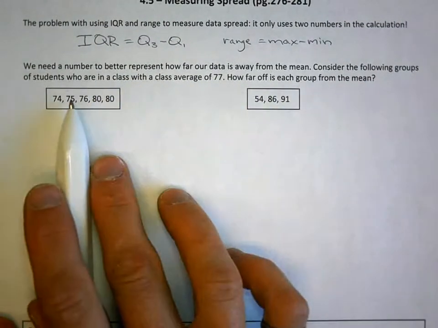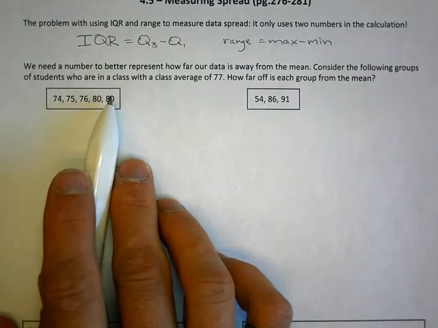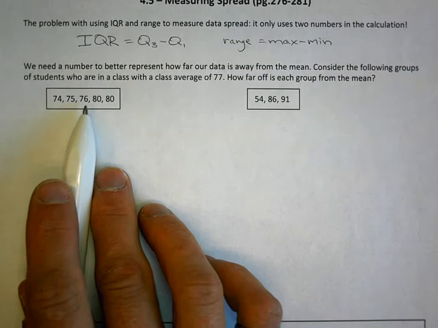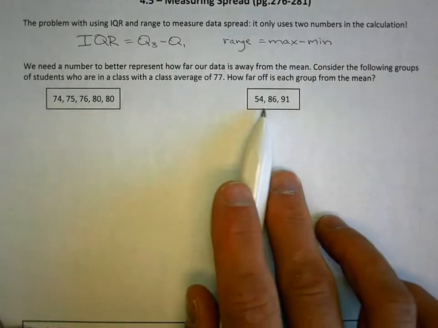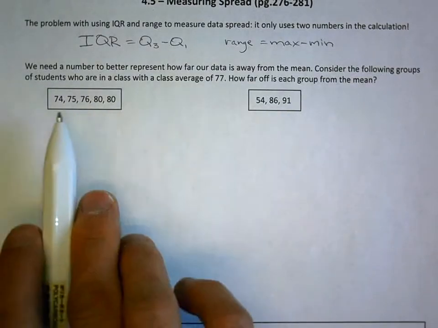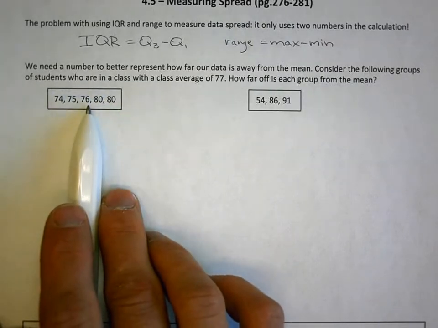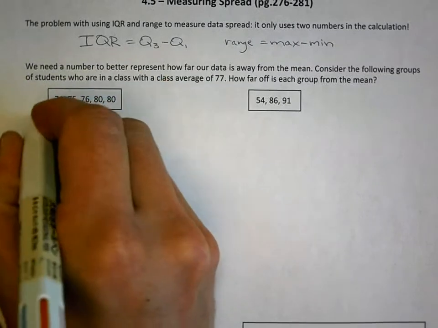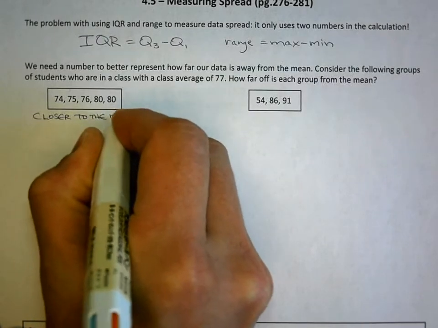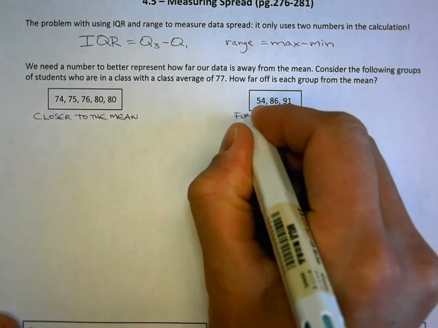So consider these two groups of data. Let's start with the first one. The class average, these are all, say, average marks, or these are all your marks. The class average is 77 here, and the class average here is 77 as well. Now what's the difference between these two groups? Well, I think you can see by looking at these two simple data sets that these numbers are a lot closer to the average, 77. They're closer to the mean, whereas these numbers have the same average, but they're further from the mean.